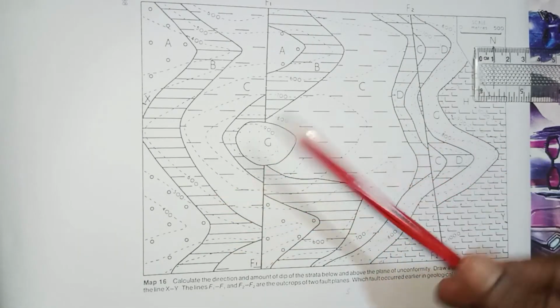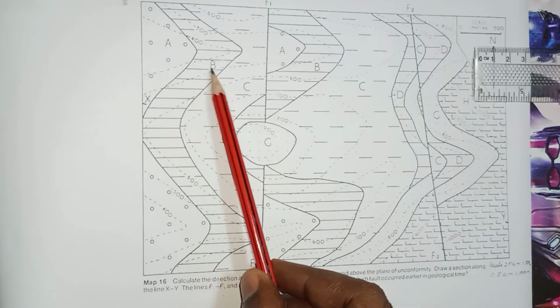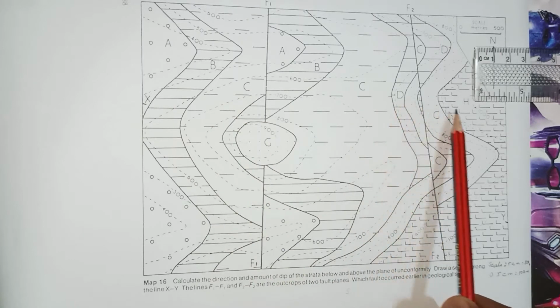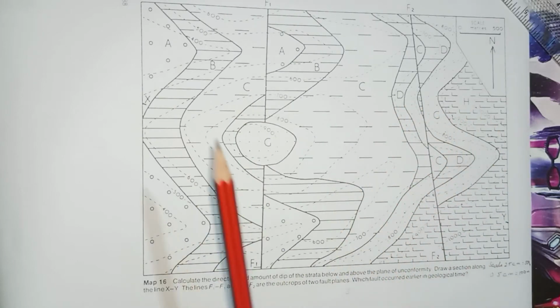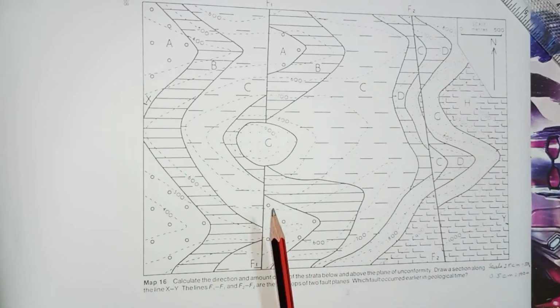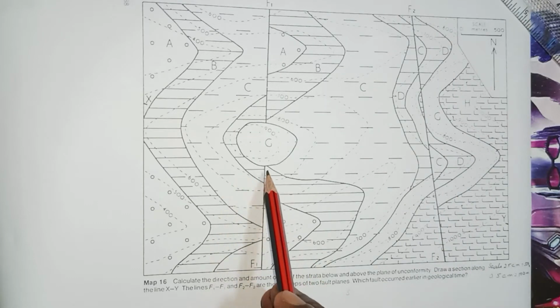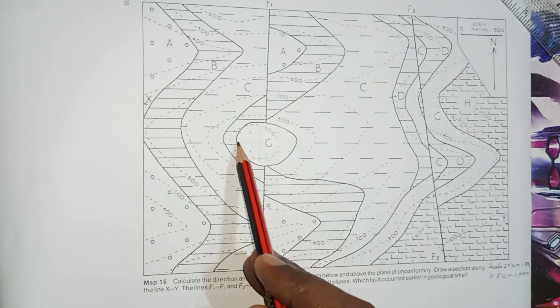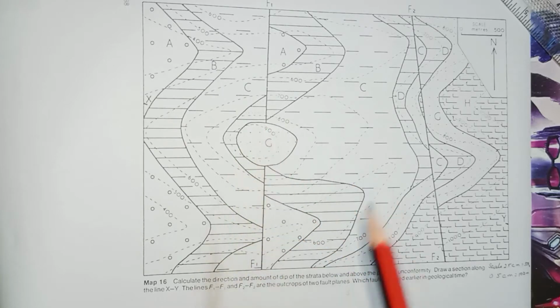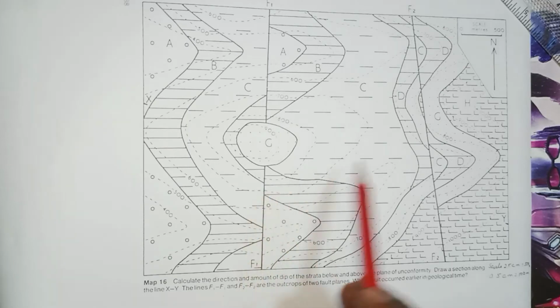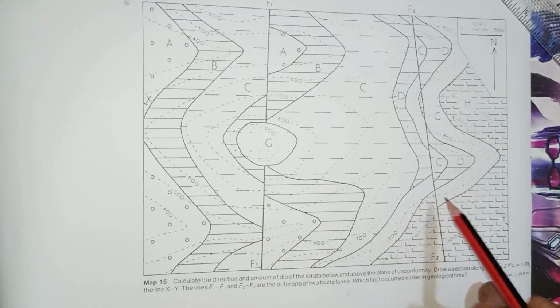Now when you see this map, we can see different types of layers A, B, C, D, G and H. So from west to east we have different formations. We have a fault F1 and F2. And when you see that here the fault is hidden, a formation is over it. That means this fault is older than this one. So this is a younger fault.